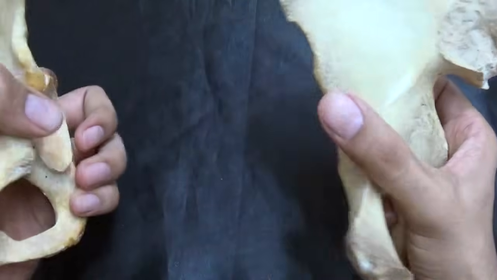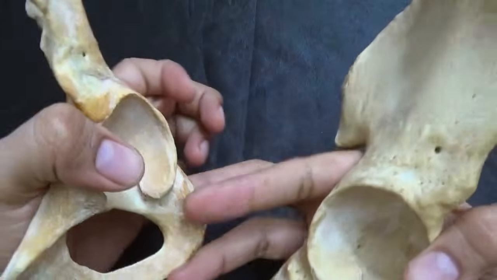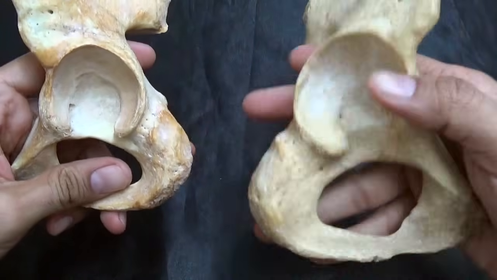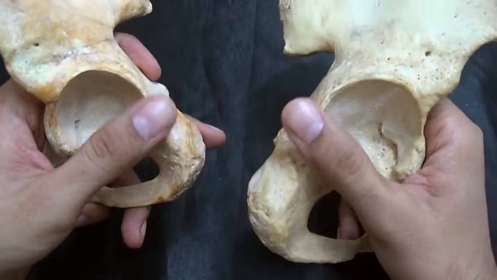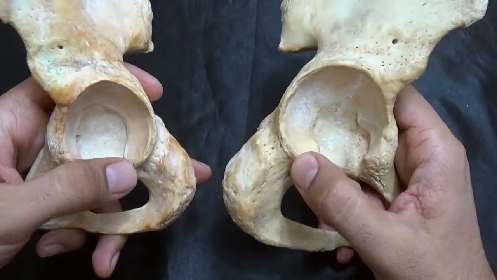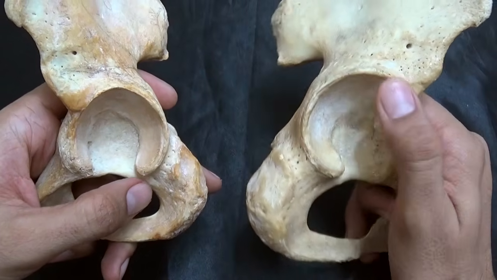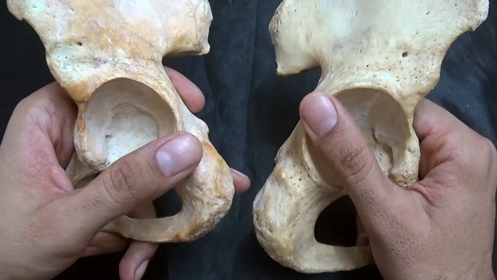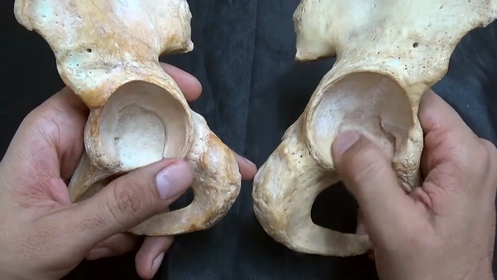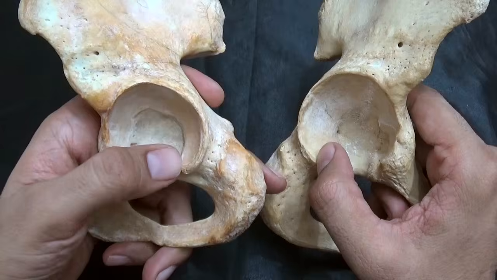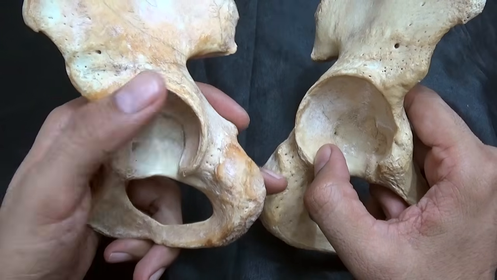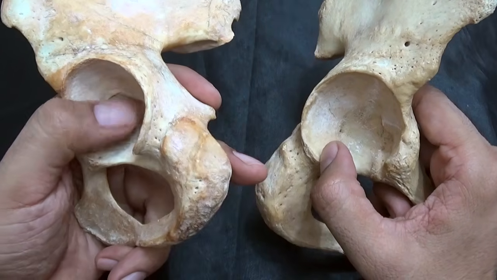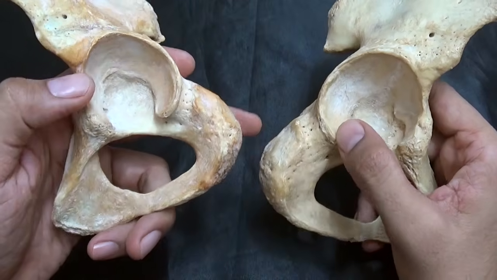Now on turning the hip bones, just compare the acetabulum. Here again in male it is larger and it is deeper. Just see the acetabulum. Over here in female it is narrower and it is shallow, comparatively.